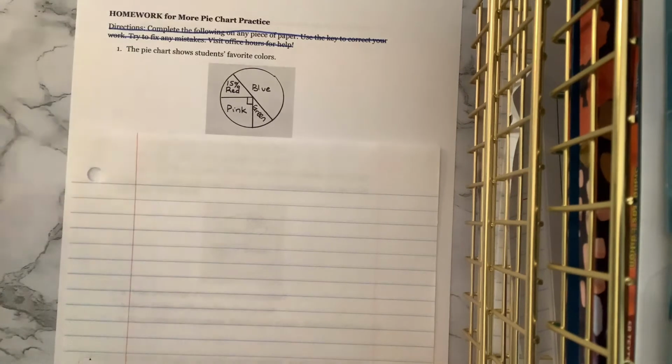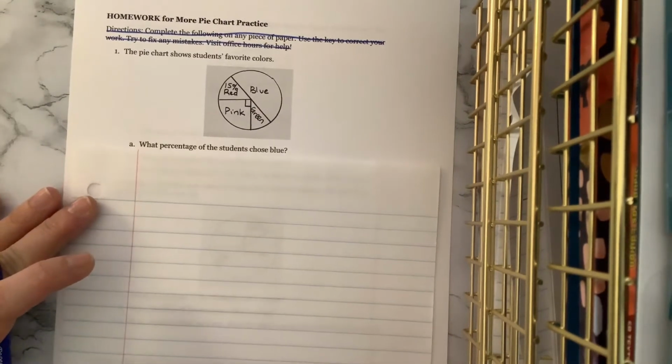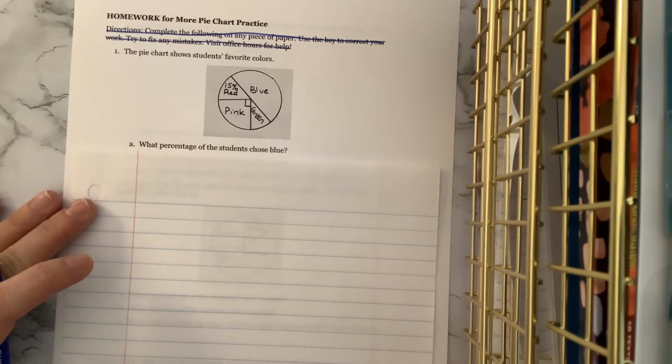So remember what we've been practicing in our lessons. We're looking at these pie charts and making some observations. We're thinking, are there straight lines? If so, what does that mean? Are there right angles? If so, what does that mean? You might be anticipating some of the questions that might be asked about this pie chart. And after we've made a couple observations, we can go in and start answering.